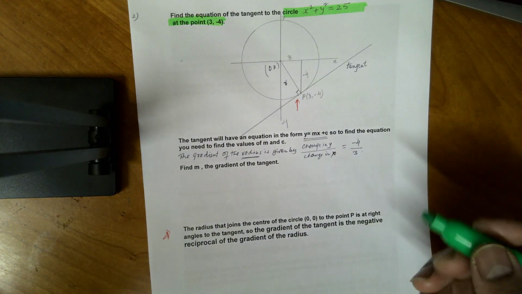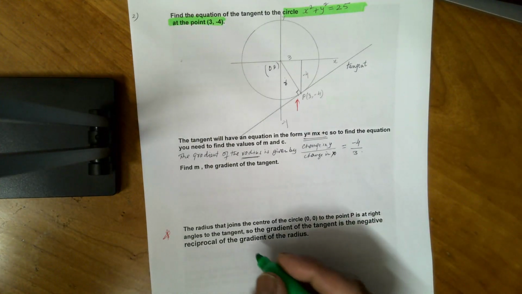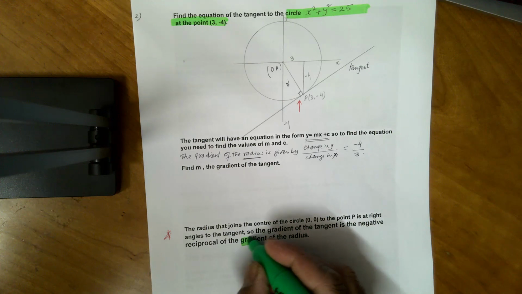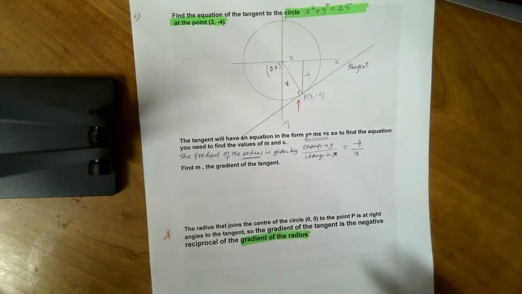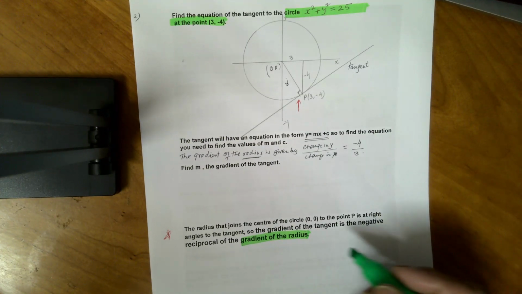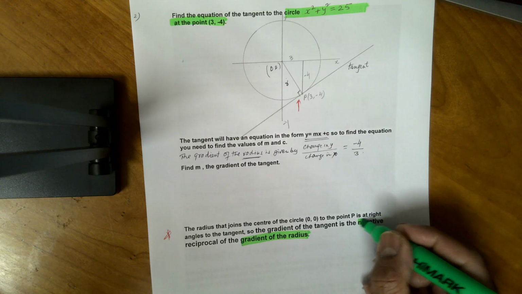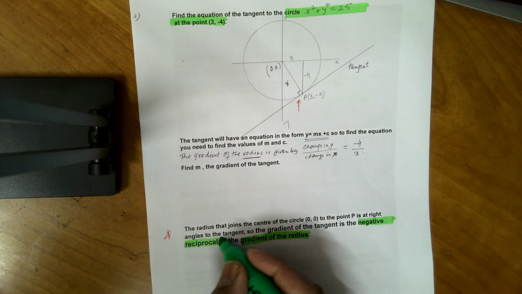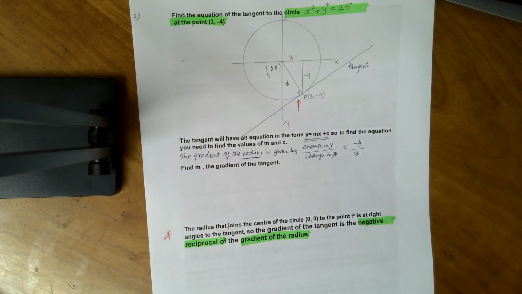So if the gradient of the radius is given to you, the gradient of the tangent would be the negative reciprocal. Remember this, right?